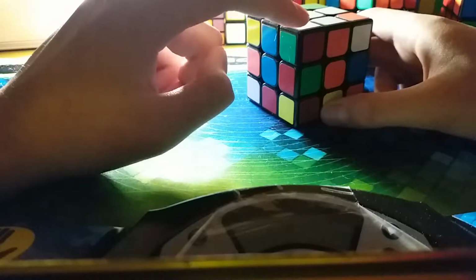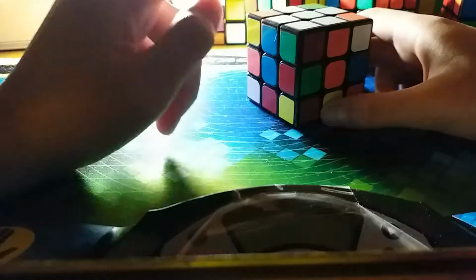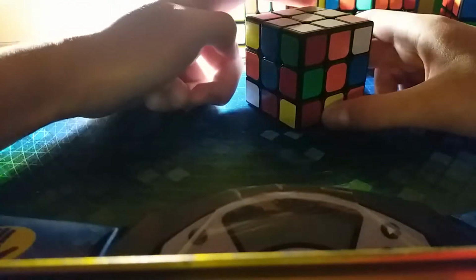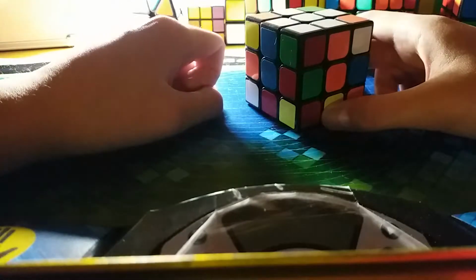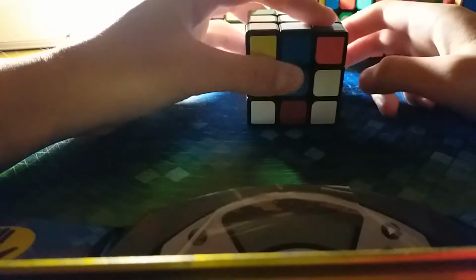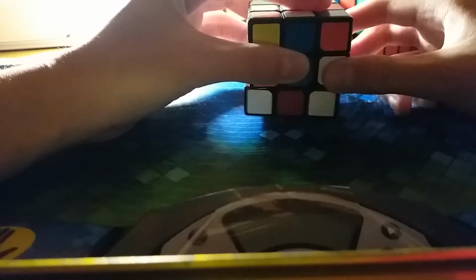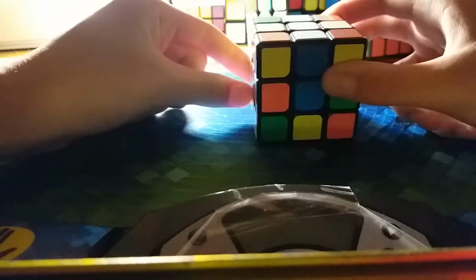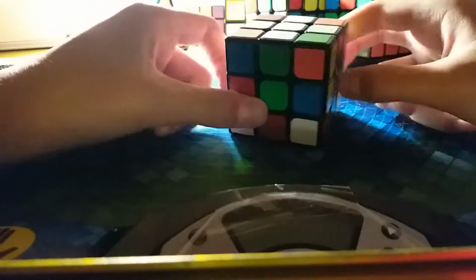So from our knowledge, we know that blue was opposite of green and orange was opposite of red. So that means this piece has to actually go right here. So how we're going to bring it over there is that we're going to do this. R prime, D, and then to restore this, we're going to do R. And we have to get this here, so we're going to do D. And then you're going to do 2 cube rotations to get a better view.